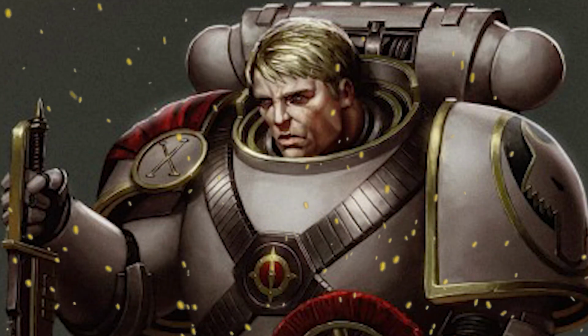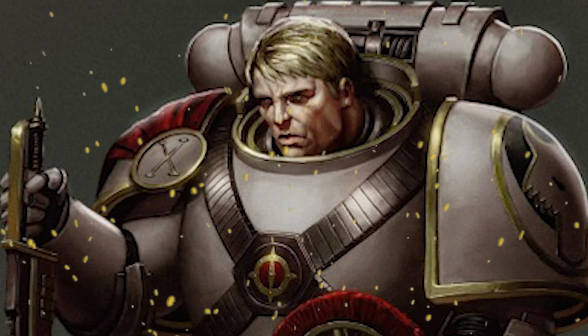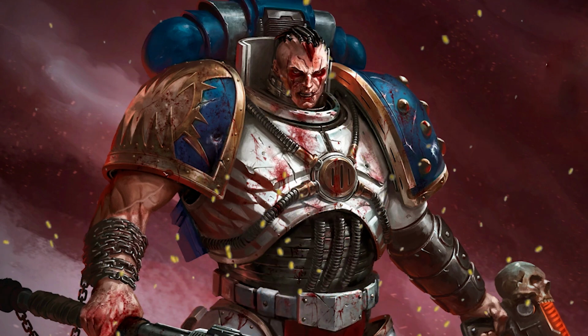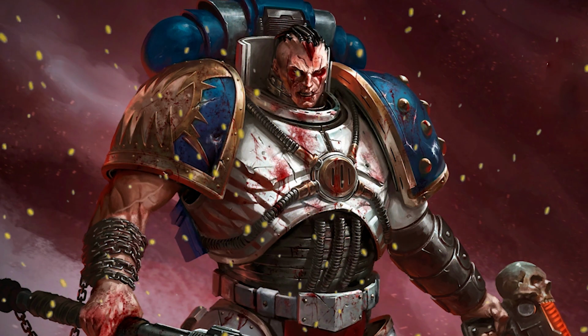"No!" shouted Loken, pushing the World Eater away. "It doesn't have to be this way." "It does," said Karn. "There is no way off the path. We must always go further."